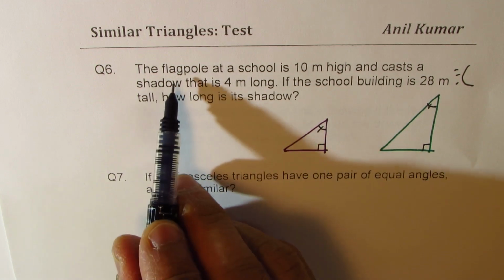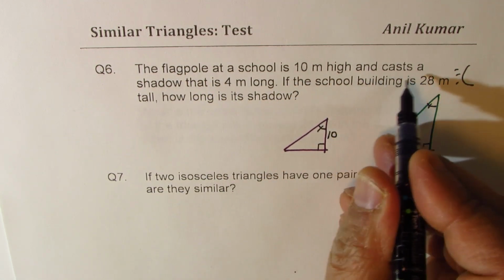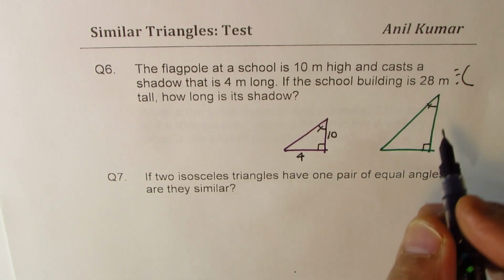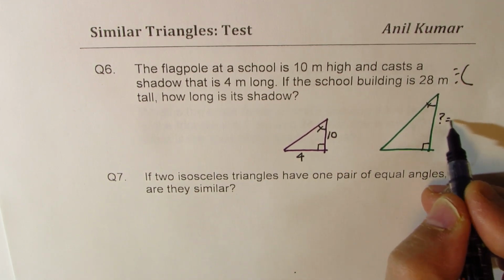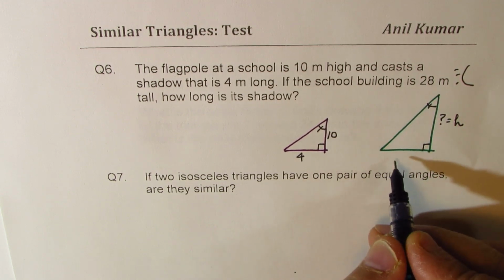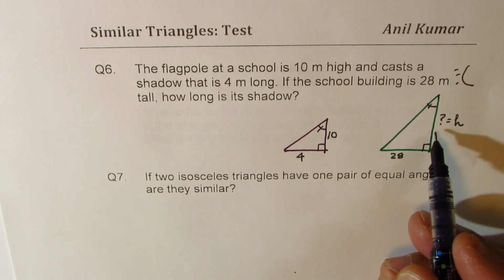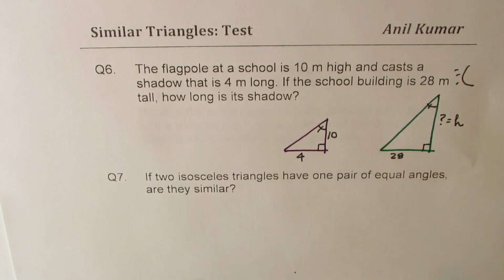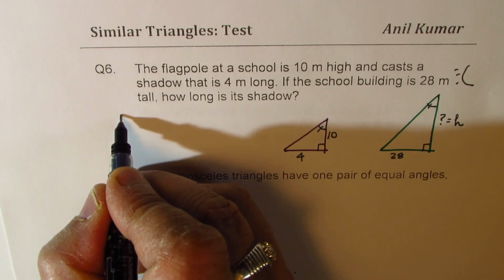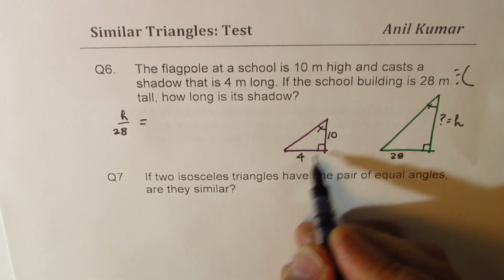We are given that the flagpole is 10 meters high and its shadow is 4 meters. We need to find the height of the building, let it be h, but we know that its shadow is 28 meters. From similar triangles, corresponding sides should have the same ratio. Therefore, h over 28 should be equal to 10 over 4.